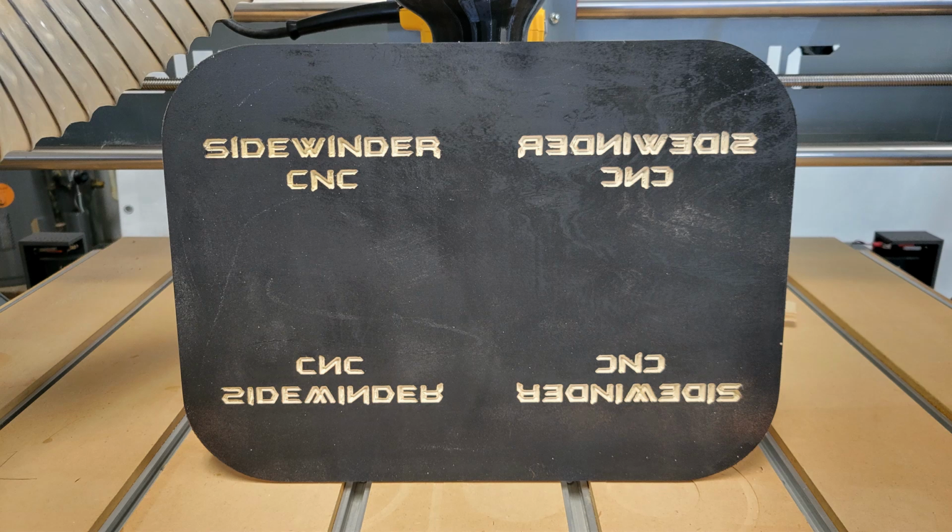Looking at the example on the lower left, you see that the text is flipped or upside down compared to the example above it. That is the result you get when your y-axis directional setting is reversed from what it should be. And finally, the example on the lower right shows the results you get when both your X and Y axis directional settings are reversed from what they should be. The text is upside down or flipped, and it's also backwards.